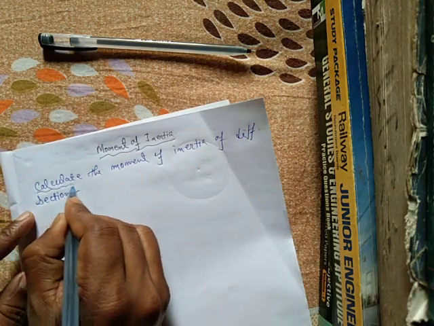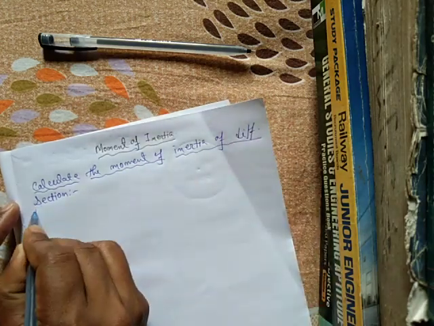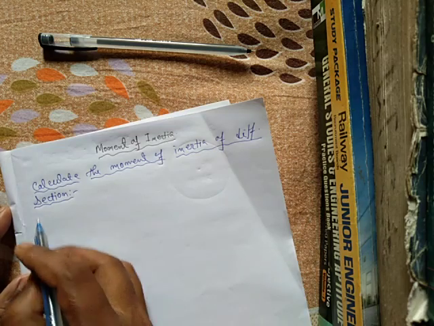In this topic, we will calculate the moment of inertia of rectangular section, circular section and triangular section.